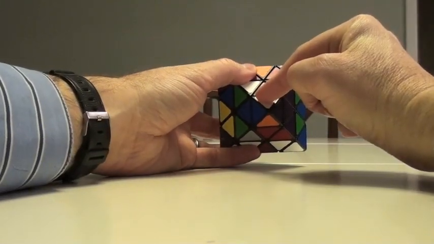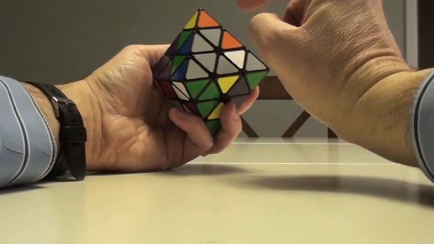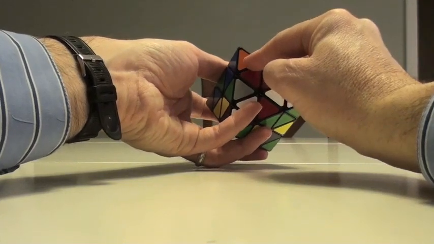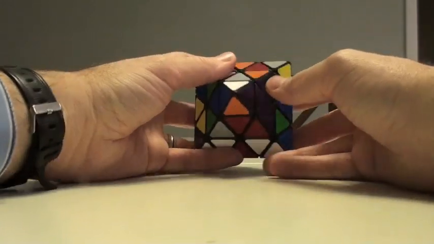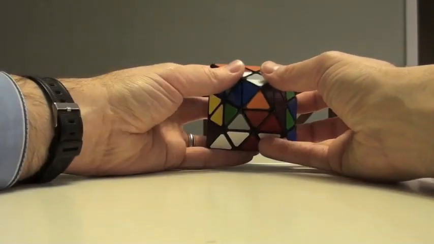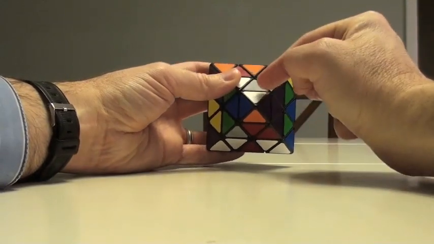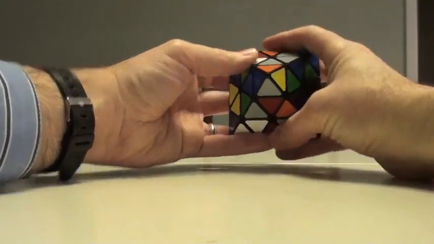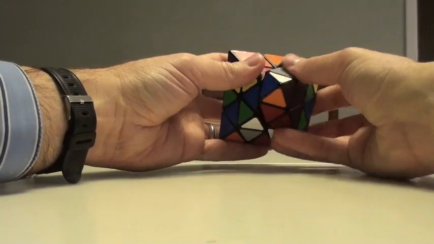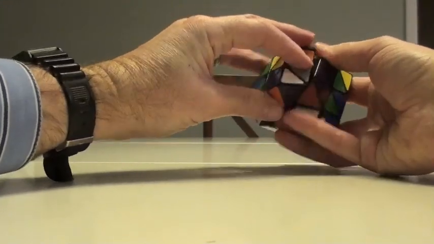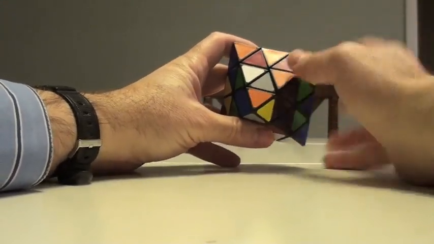Both of these guys are going to shift and rotate 180 degrees with the orange on top. So here's what I mean by that. Basically, I'm going to grab it from here, because these have to shift and rotate: down, down, up, up, and that's exactly what happened.